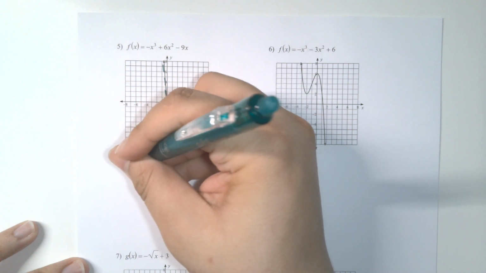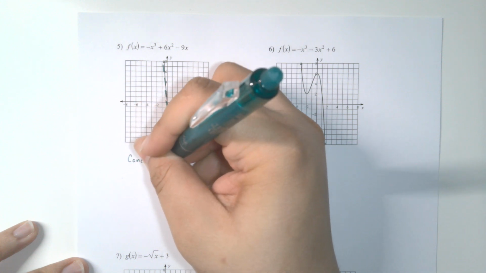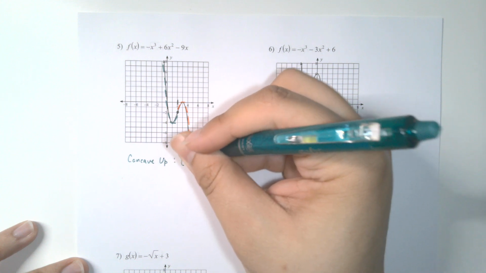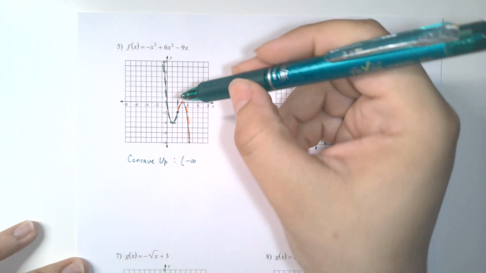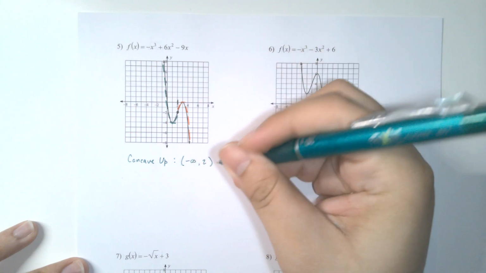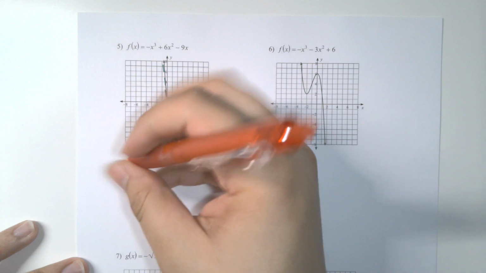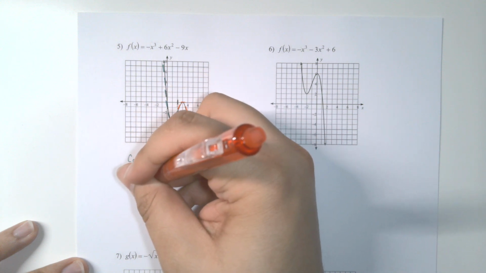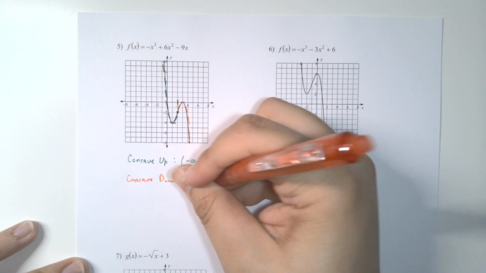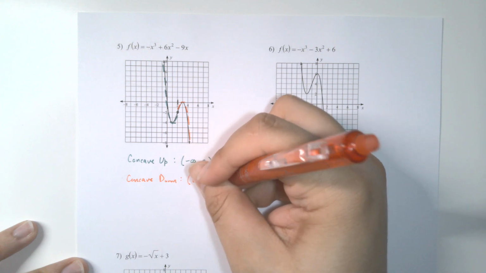And we say that this is concave up on the interval from negative infinity all the way up to 2. And it is concave down from 2 to positive infinity.